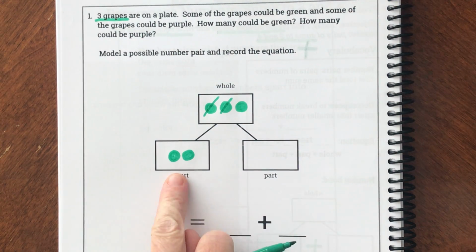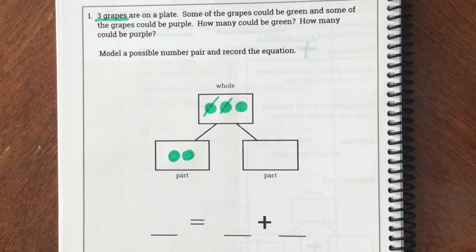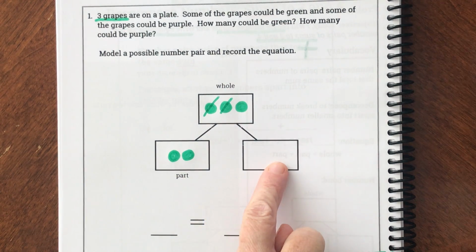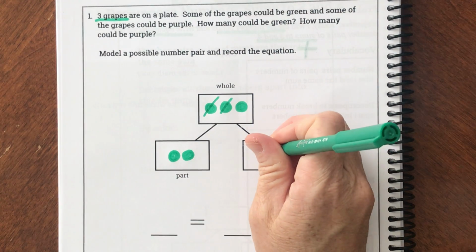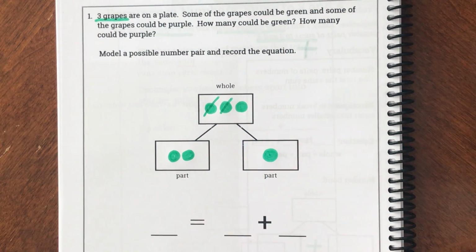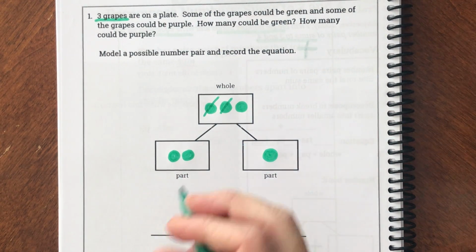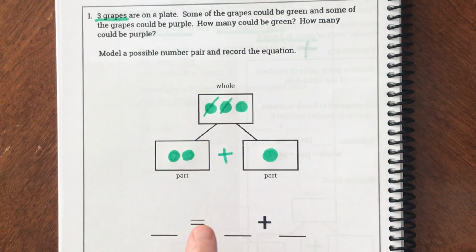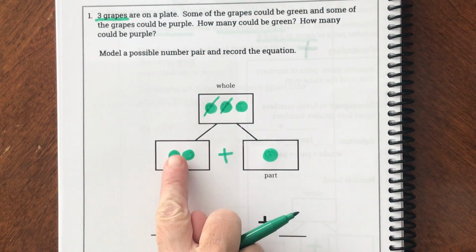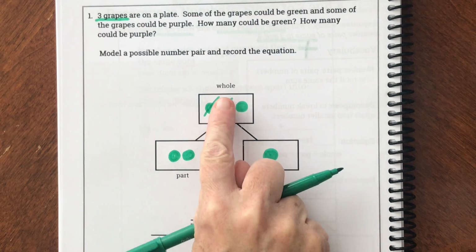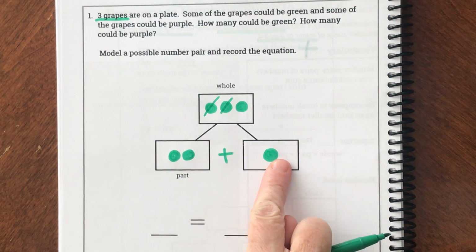Well, if we said 2 are green, how many are left that have to be purple then? Don't we only have 1 left that could go there? So that's going to be our purple one. Okay, friends, let's put an addition sign there because we know that whole equals part plus part. Whole equals part plus part.